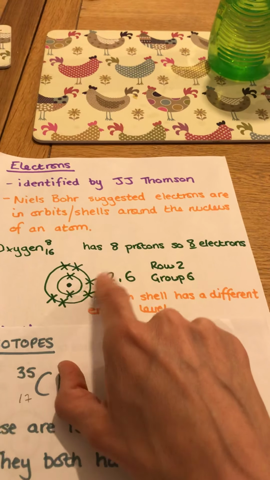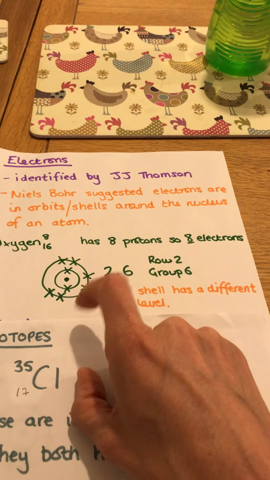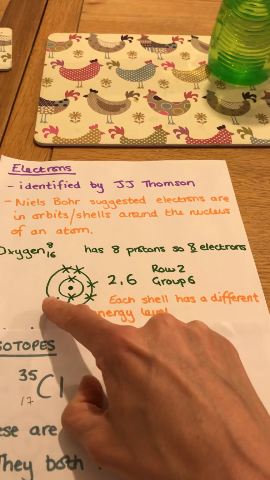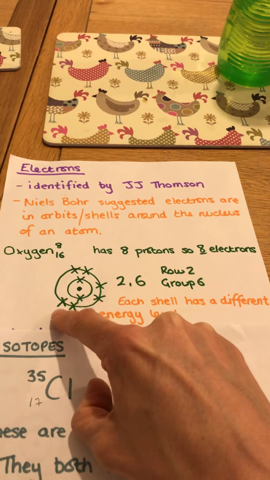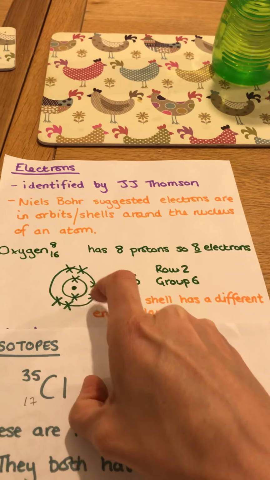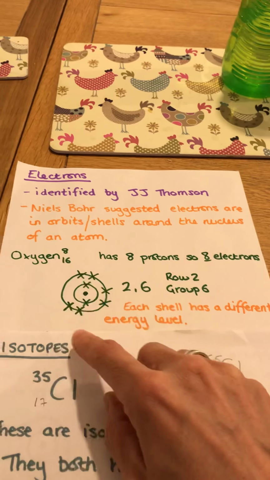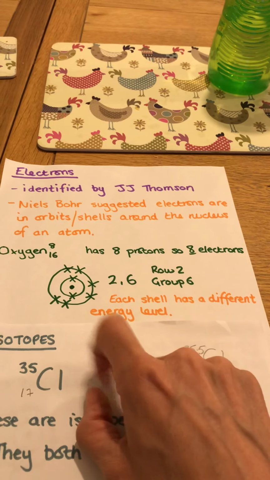So here I've got oxygen. I filled in the first one with 2, and I'm showing my electrons with crosses. You could show them with dots as well if you wanted to. And then I've put in 6 in my next orbit, and if I add them all up, 1, 2, 3, 4, 5, 6, 7, 8, we add up my 8. So my electron configuration is 2, 6, okay?